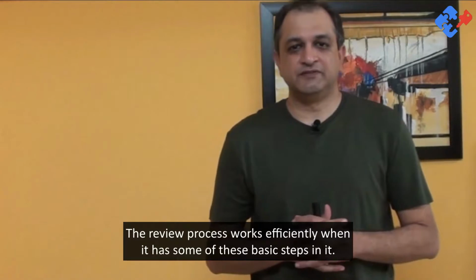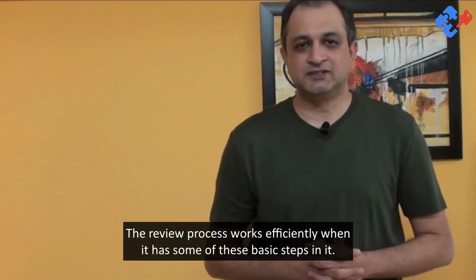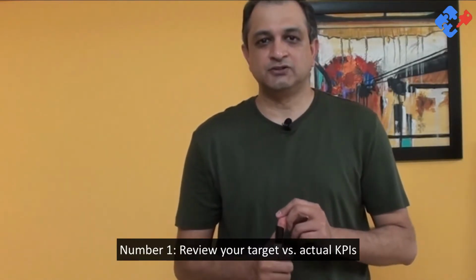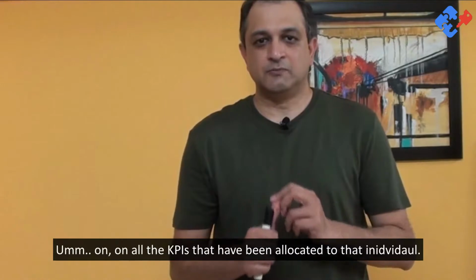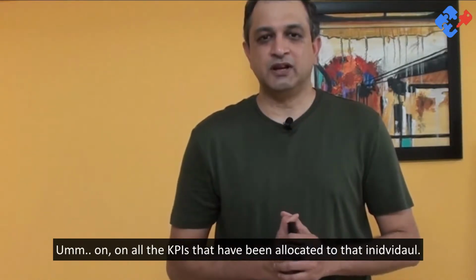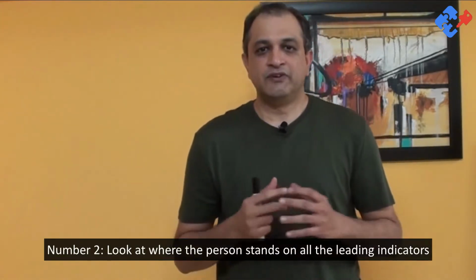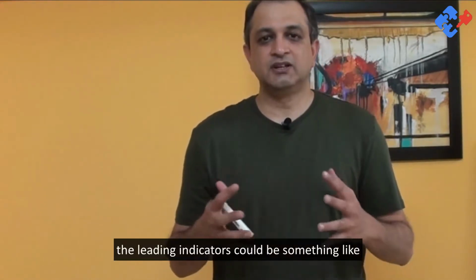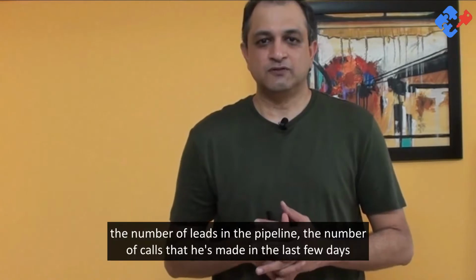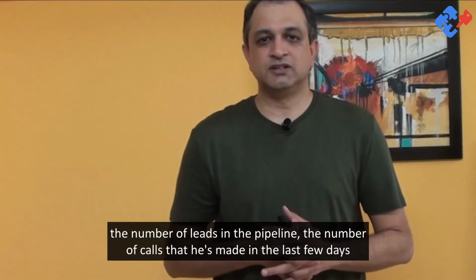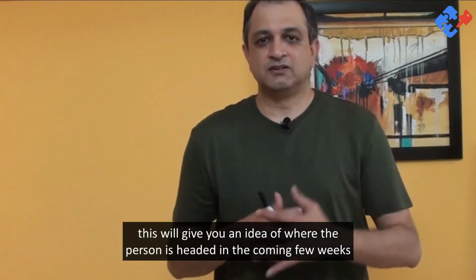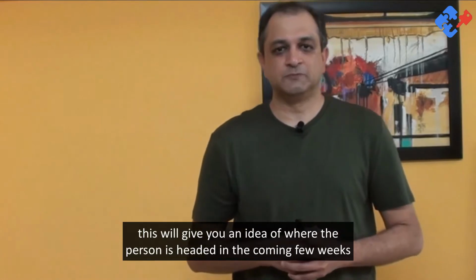The review process works efficiently when it has some of these basic steps in it. Number one, review your target versus actual KPIs on all the KPIs that have been allocated to that individual. Number two, look at where the person stands on all the leading indicators. The leading indicators could be something like the number of leads in the pipeline, the number of calls that he has made in the last few days. This will give you an idea of where the person is headed in the coming few weeks.